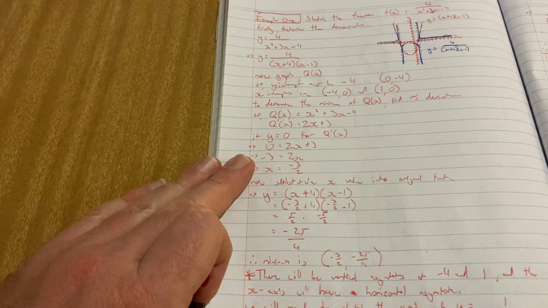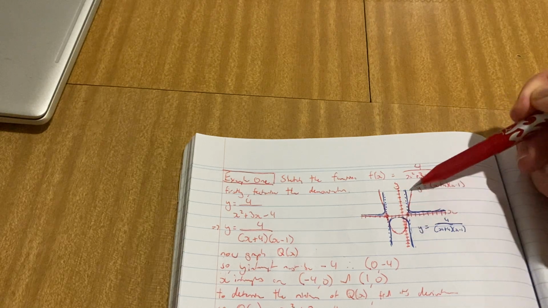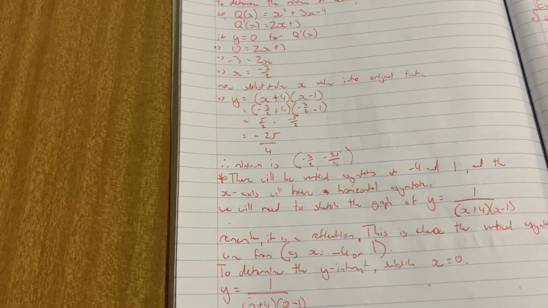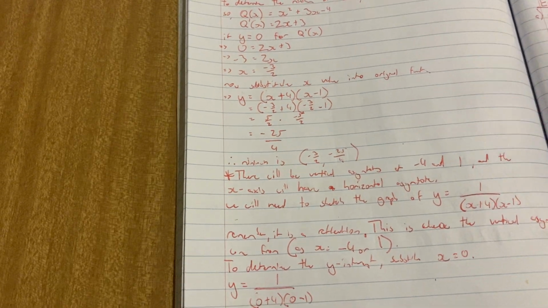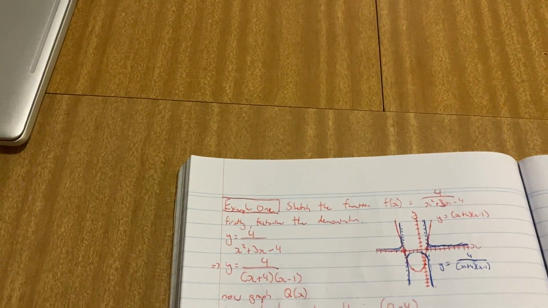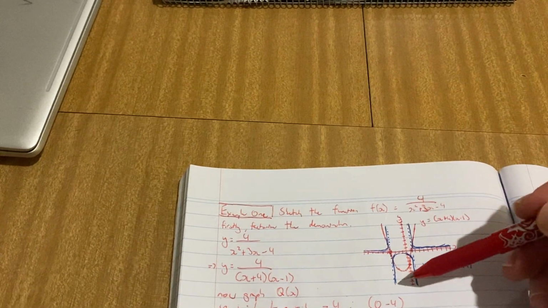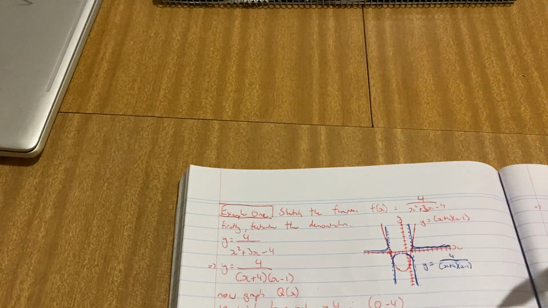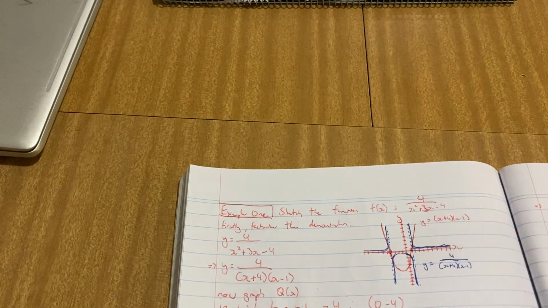But that's not the only part of it, because obviously that is just drawing our actual quotient function. We need to note a couple of things. There will be vertical asymptotes at negative 4 and positive 1, and the x-axis will have a horizontal asymptote. So we'll just have a look back up here. We've already talked about absolute values showing reflections. We've also outlined reciprocals, which of course would link in over here. So it makes sense that there would be 3 extra components for this sketch.